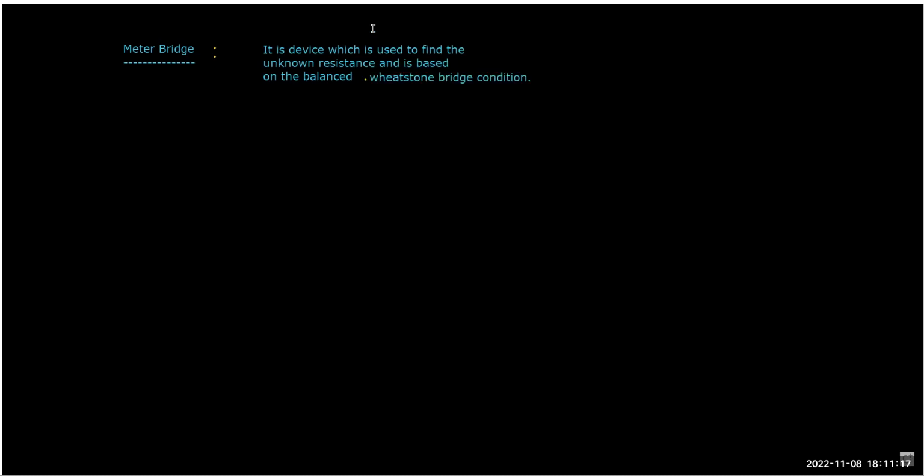Okay. So it is based on balanced Wheatstone bridge condition. So first of all, we'll try to also learn something about the balanced Wheatstone bridge.